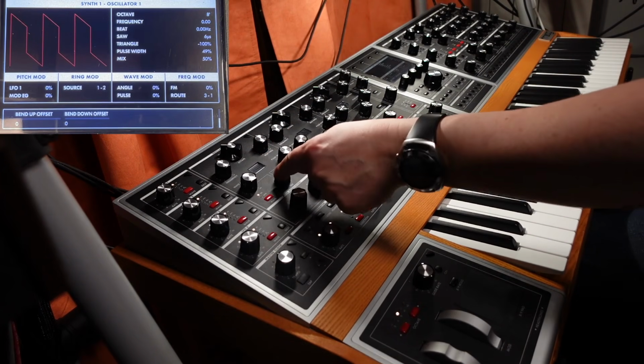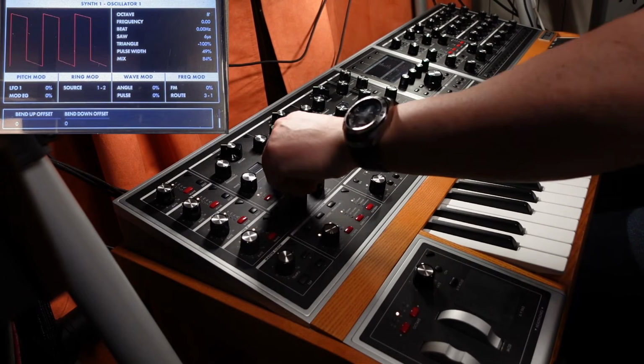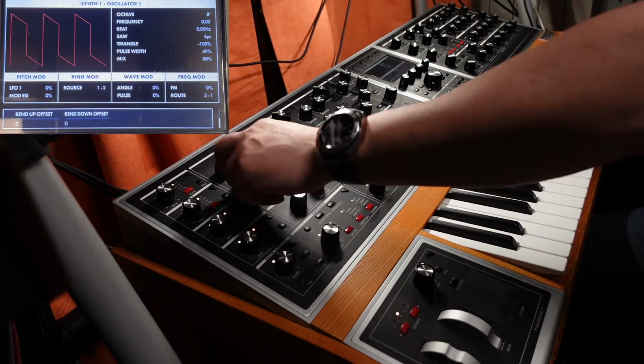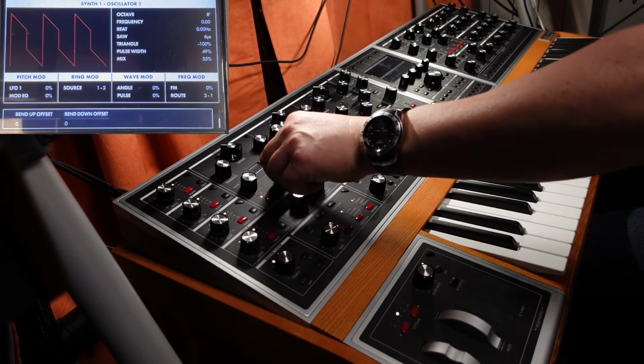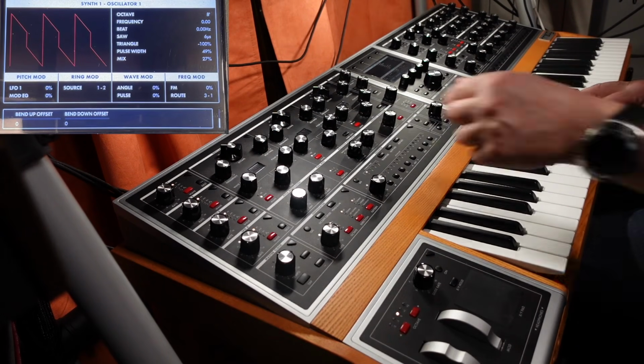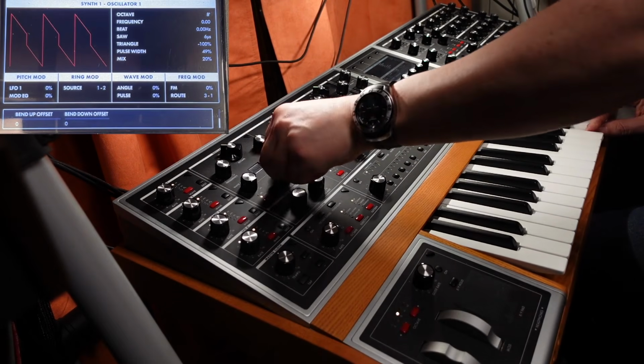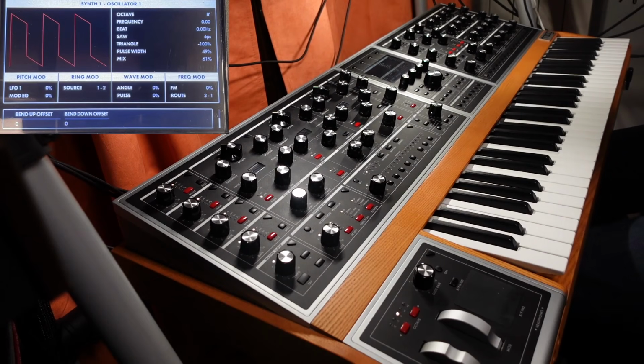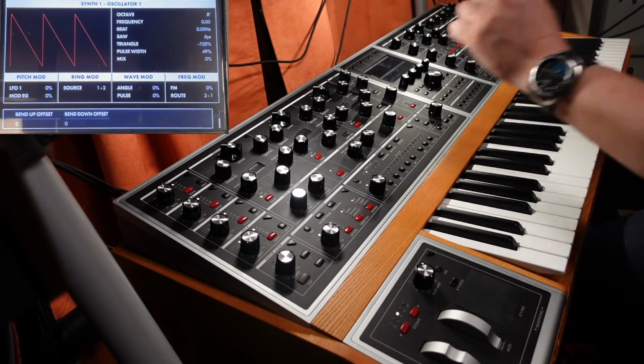And with the mix, you can blend the, let's say, the sawtooth wave here in this case. I think that this is very clear. Let's go to the hard sync.